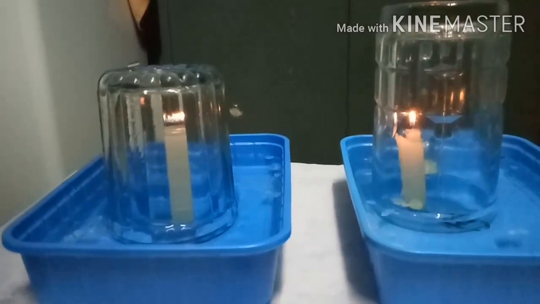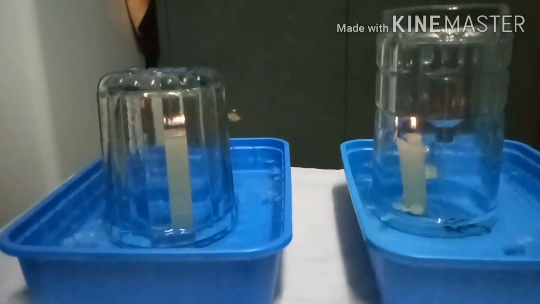You can see in this activity. See here children, I have just covered the tumblers. The first one is put off, and the second one, after some time, is put off. And then what will happen? You can see the water level has also risen in the tumbler. This is because of the presence of air.